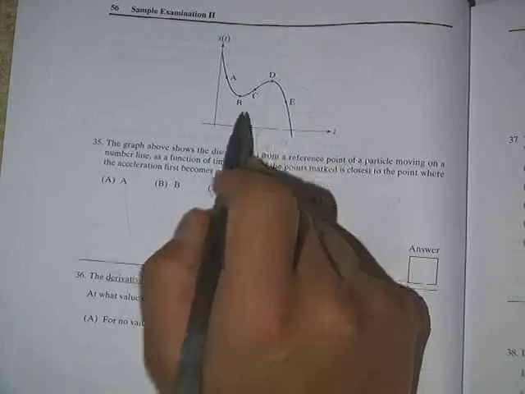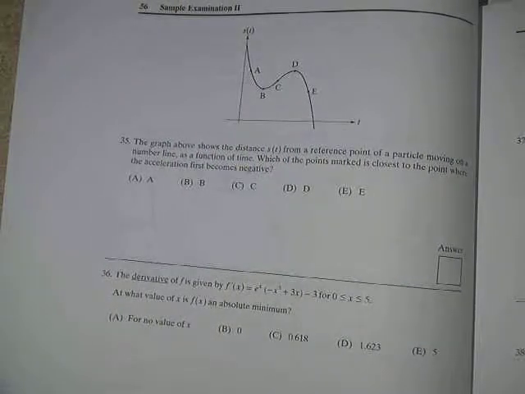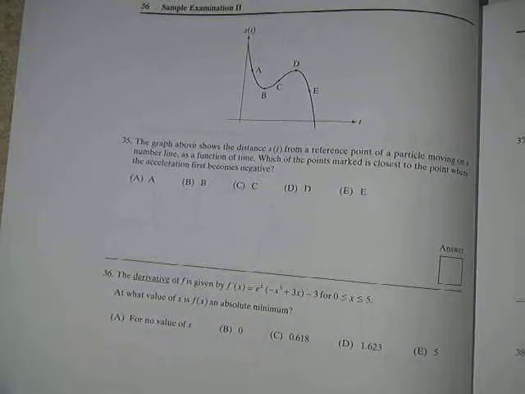This being a position function, we're just looking for acceleration, which is the second derivative. So we want to know when the second derivative changes from positive to negative in this case. So again, concave up here, concave down here, changes at C. Next.